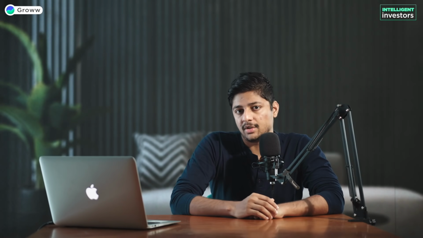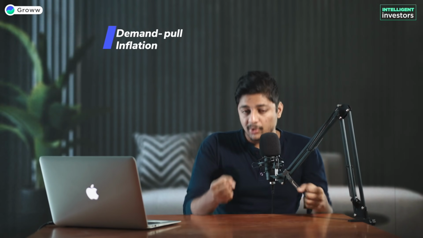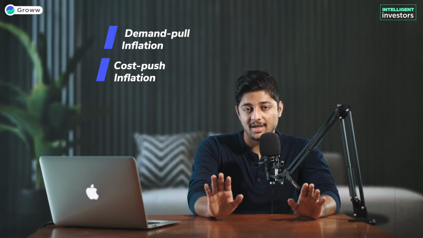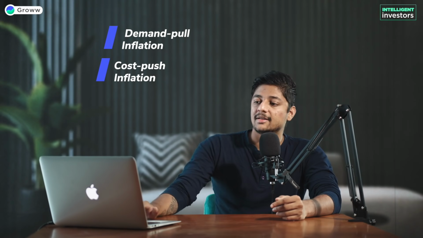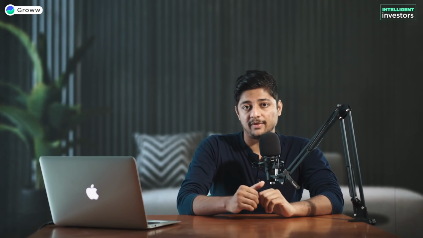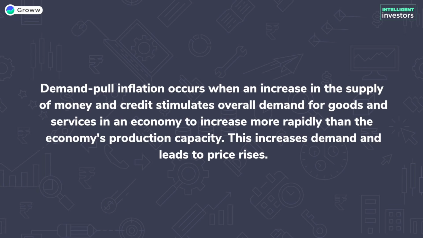Now, to understand this in simpler terms, there are two types of inflation: demand pull inflation and cost push inflation. Let me explain both in very simple terms. The first is demand pull inflation. Demand pull inflation occurs when there is an increase in the supply of money and credit in the market. If there is more supply of money and credit, it obviously stimulates more demand for goods and services in the economy, and that makes inflation go up. Why? Because there is increased demand, and that leads to a price rise. The production capacity might not be so much, but the demand is higher.